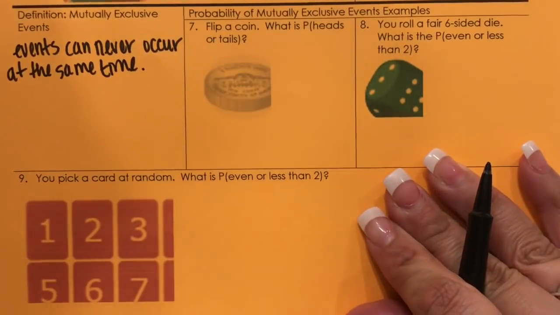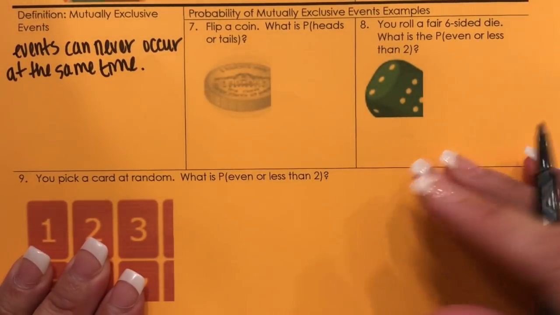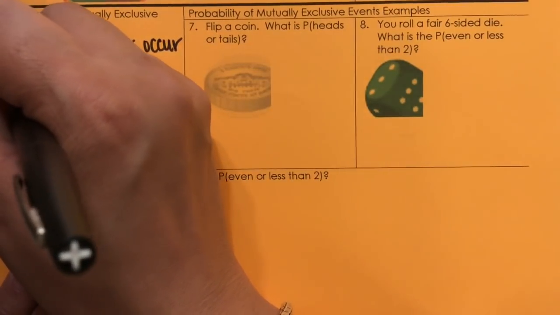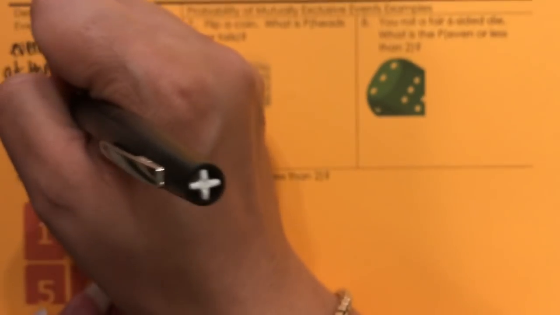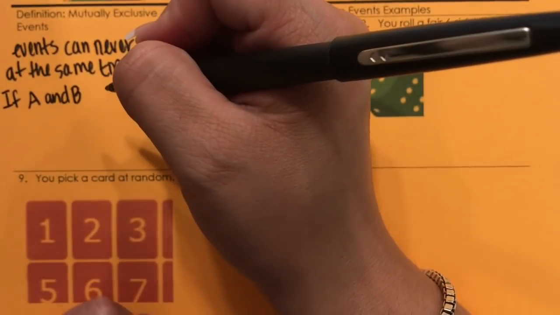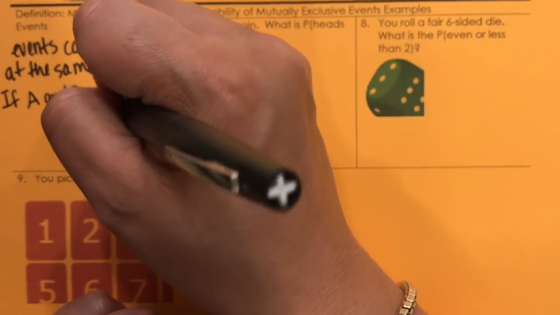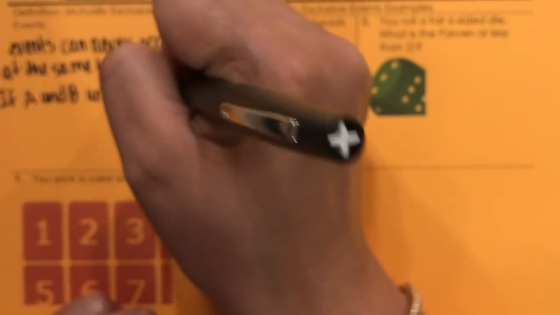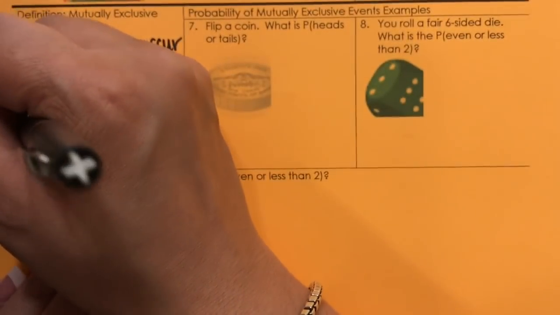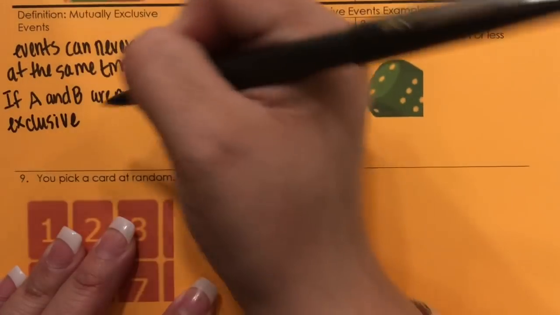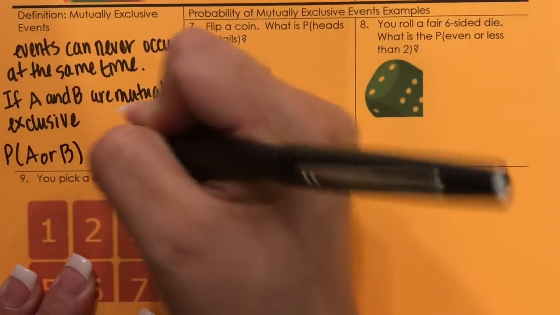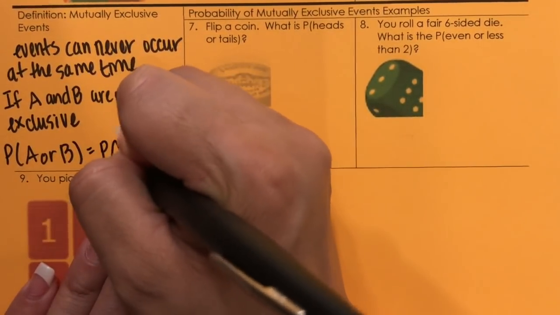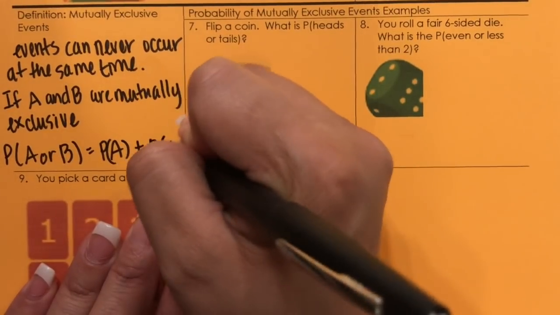So what I mean by that is you're saying that if A and B, which are two different events, are mutually exclusive, then you're going to say that you have the probability of A or B is going to be the probability of A plus the probability of B.